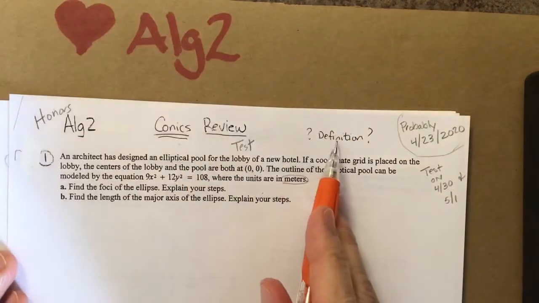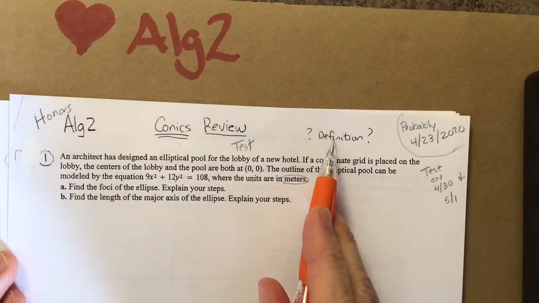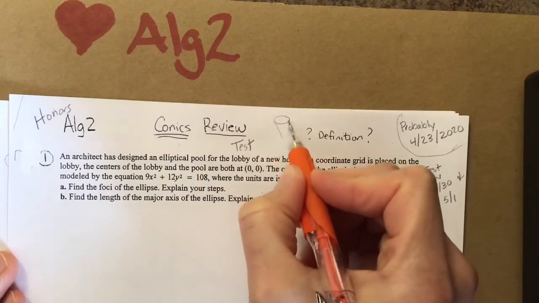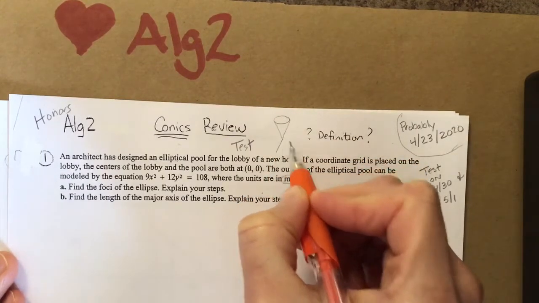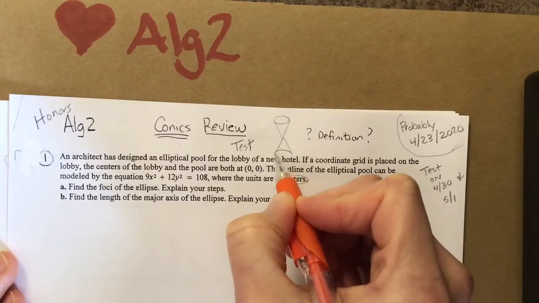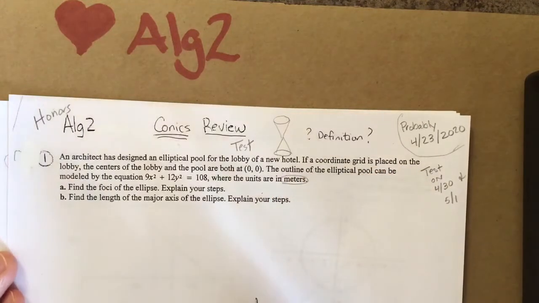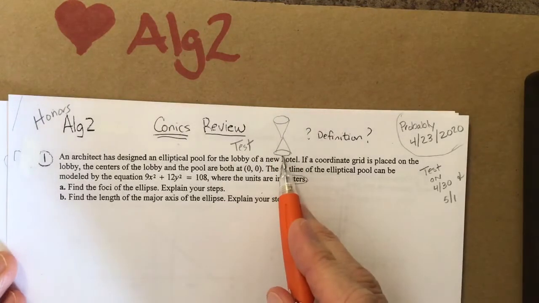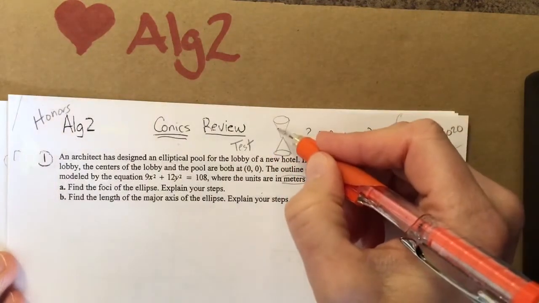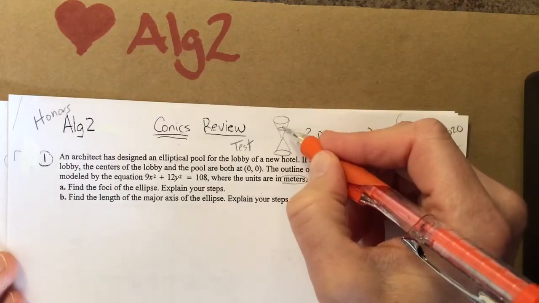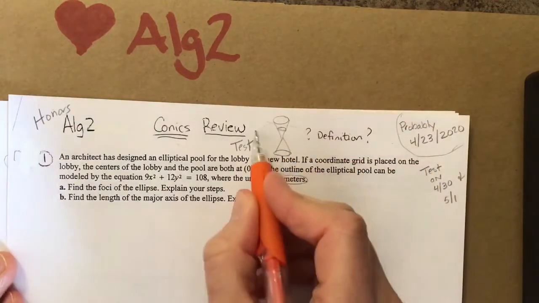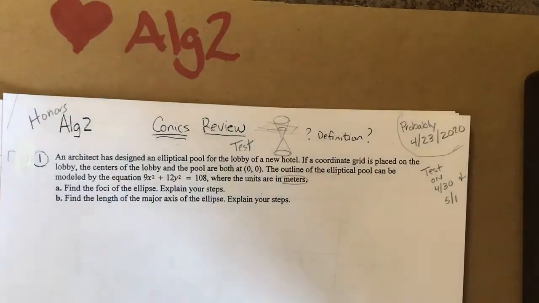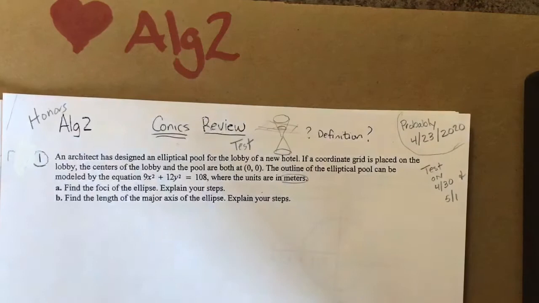So what is a conic? Think about cones, and it's double cones, and its shapes formed by the intersection of a double cone and a plane. And say this is the plane. And you can get one of four shapes. Okay, that's the definition of a conic.